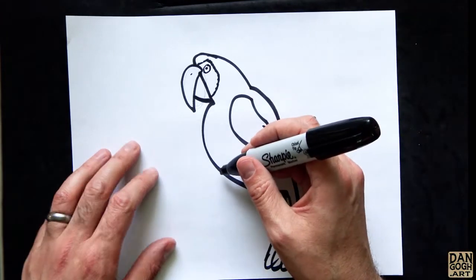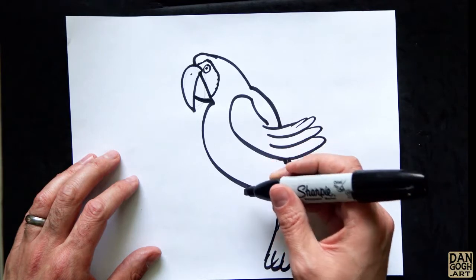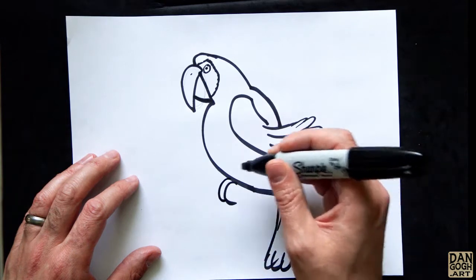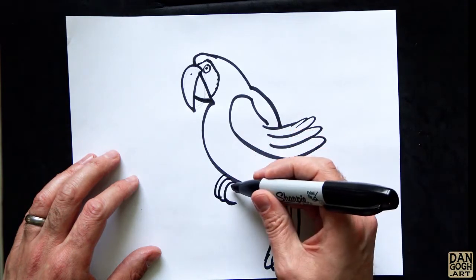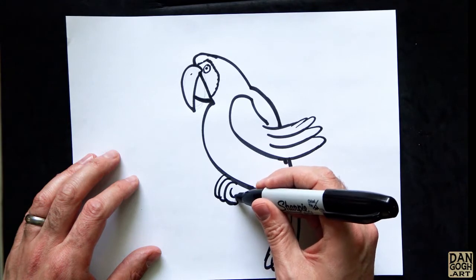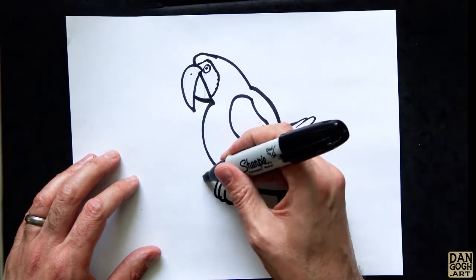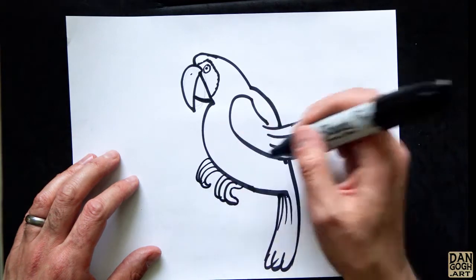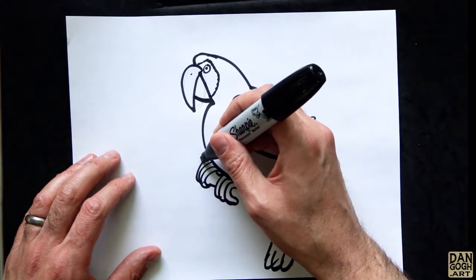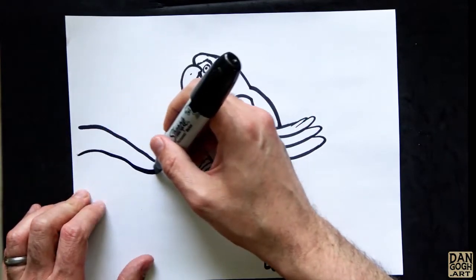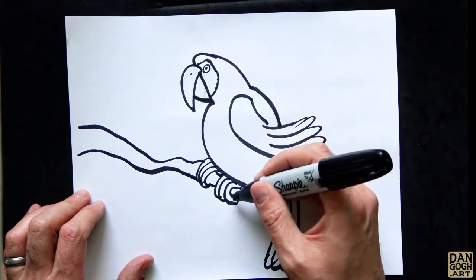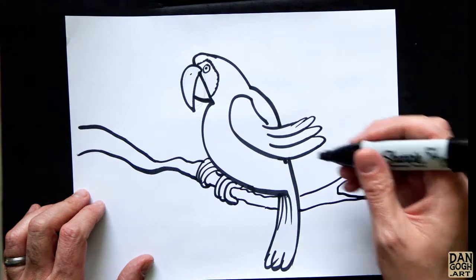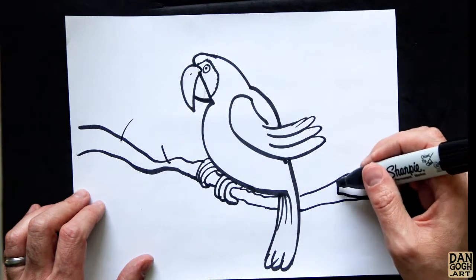And then we'll just give him some legs here, some feet, the letter C. Another one, and another one. And then we'll put another C there, and a backward C. And we'll do the same thing over here. And we'll give him something to sit on, to perch on. You can put a few lines like that.